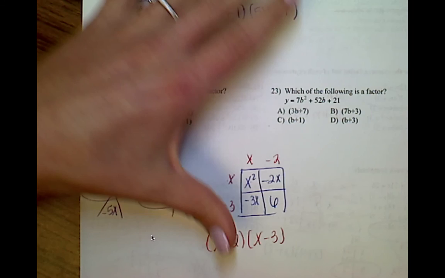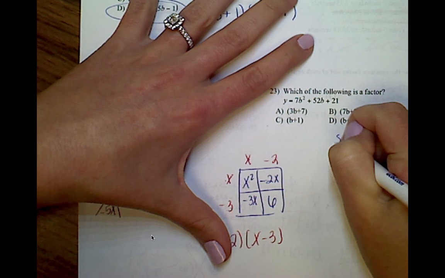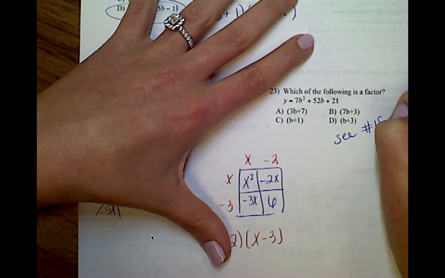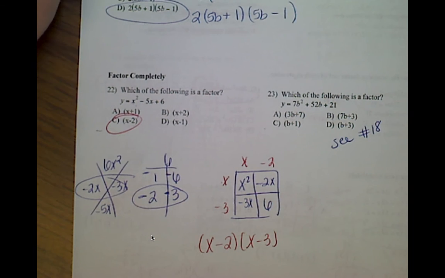This one is the same thing as number 18. It was a mistake. So see number 18 if you need help with number 23. It was already worked out on number 18.